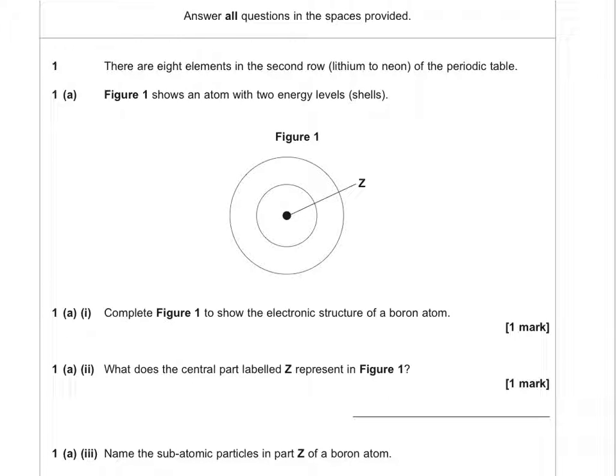Now what you've got to do for this one is go and find boron on your periodic table, and you should see that it has got 5 protons and therefore it's got 5 electrons. And following the rules, you should have drawn 2 on the inner shell and then 3 on the outer shell.